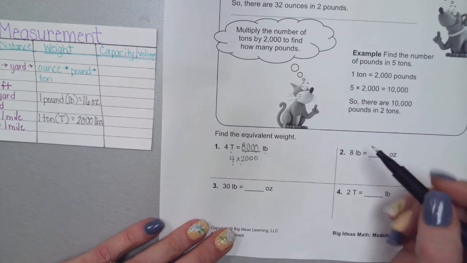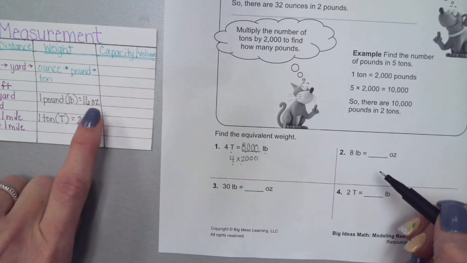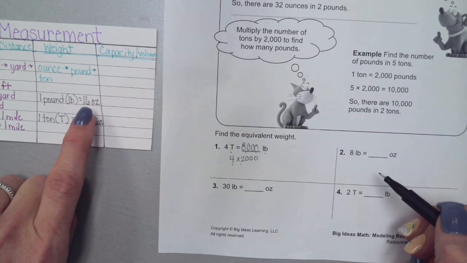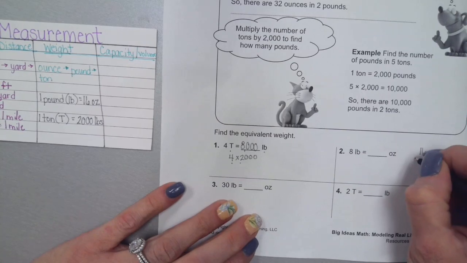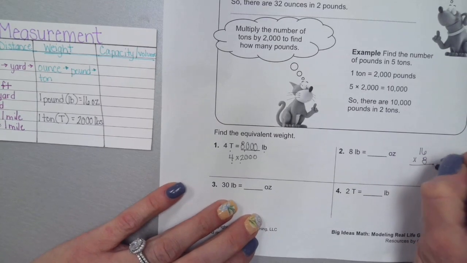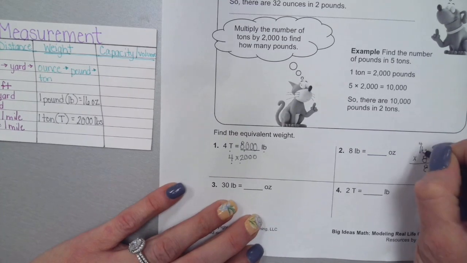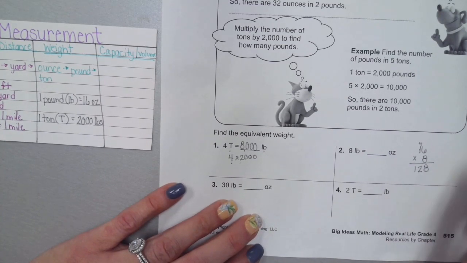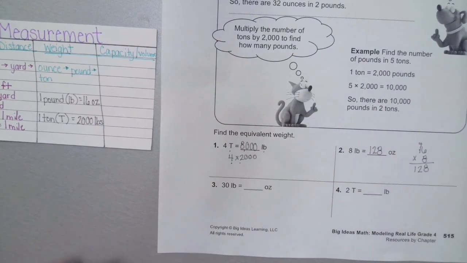Okay. So here I'm going from pounds to ounces. So here I see pounds to ounces. What's my number? 16. So I'm going to have to multiply 16 times 8. 6 times 8 is 48. 1 times 8, 8 plus 4 is 12. So 128 ounces.